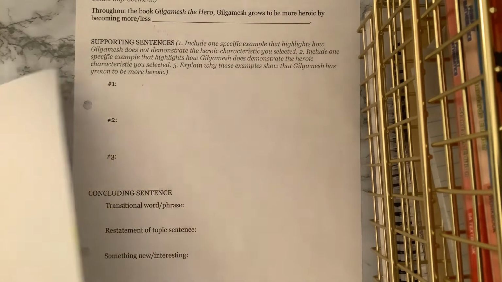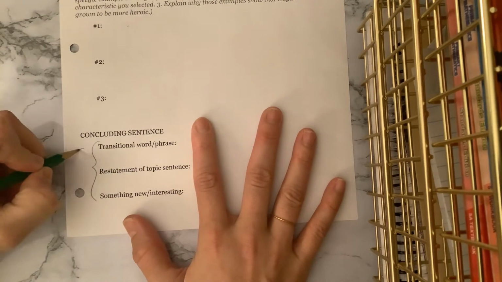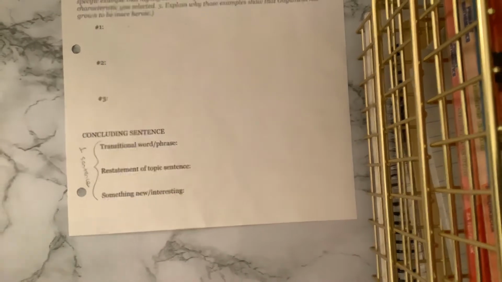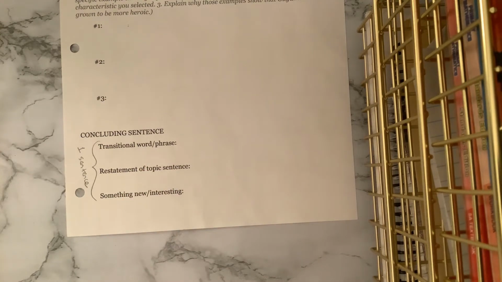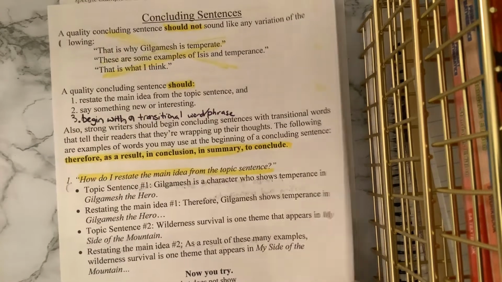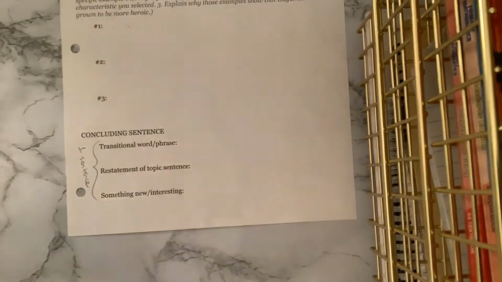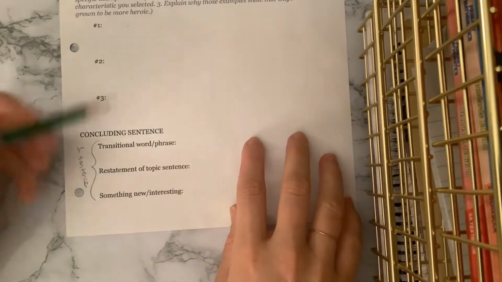And then we get to our concluding sentence. All 3 of these parts, 5th graders, make up one sentence. This is not 3 separate sentences. This is one sentence, okay? You start with your transitional word or phrase. What does she mean, transitional word or phrase? You actually have it in 2 places. If you look at your concluding sentence notes, there's a bunch of them. If you look at your body paragraph notes, there's a bunch of them. So you're going to fill in a transitional word or phrase.